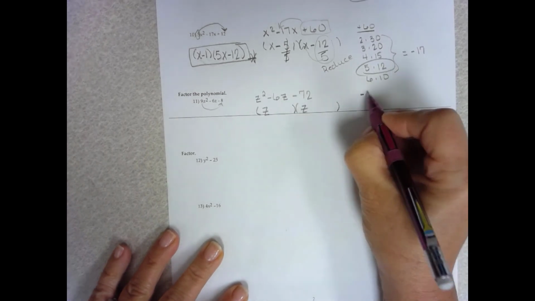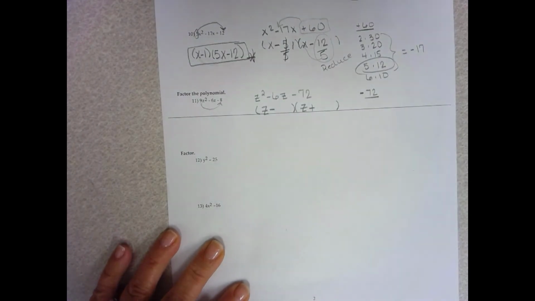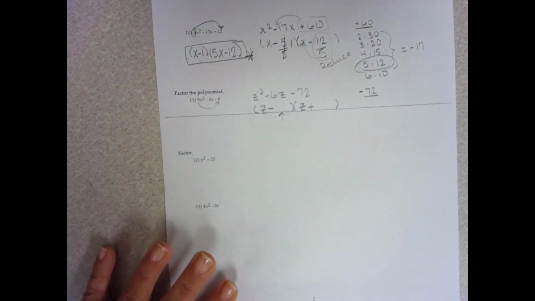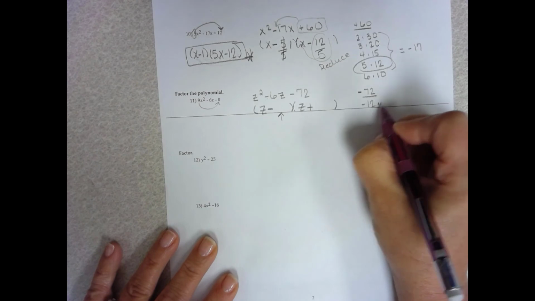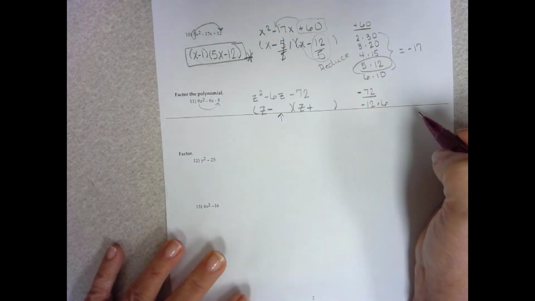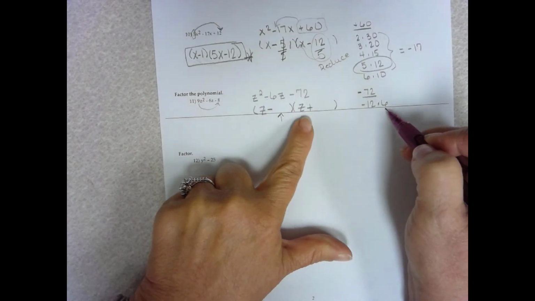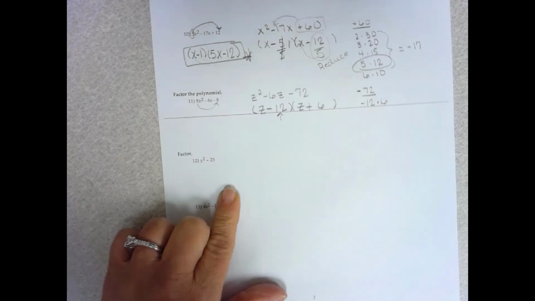Factors of a negative 72. So we have different signs. The larger one is going to be negative. Well, I just kind of remember in class that 12 times 6 is 72. And I know a negative 12 plus positive 6 is a negative 6. So that works, actually.